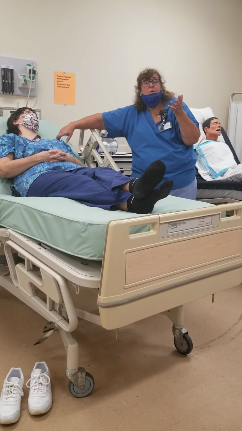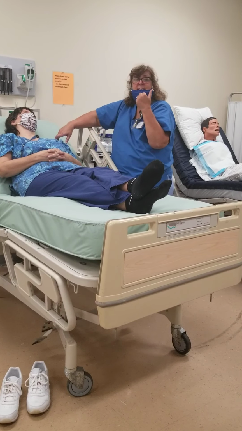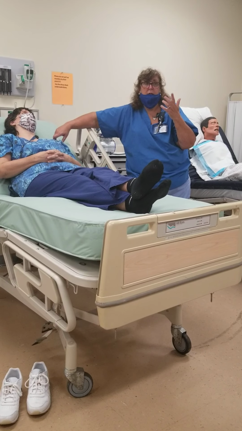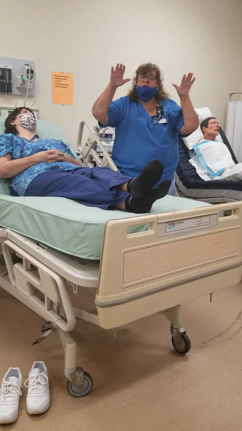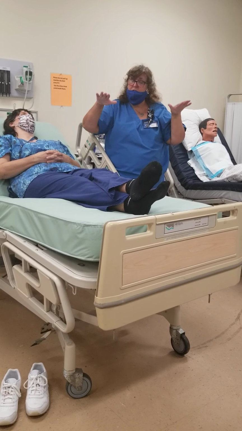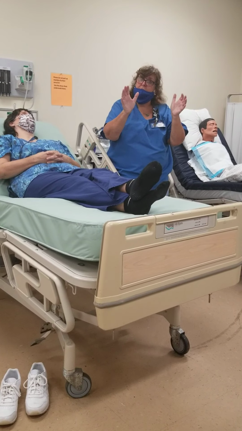What did we just say the order was? Inspection. I'm looking at her chest. I'm looking at the skin. I'm looking at the color. I'm looking to see if there's any retractions. I'm looking to see that the chest wall is rising symmetrically. If not, I'm going to check that excursion we talked about before.